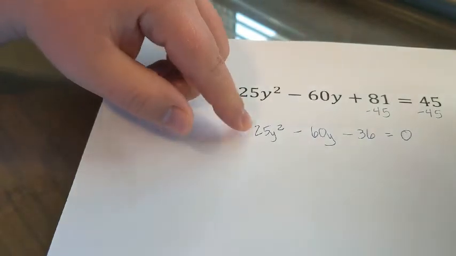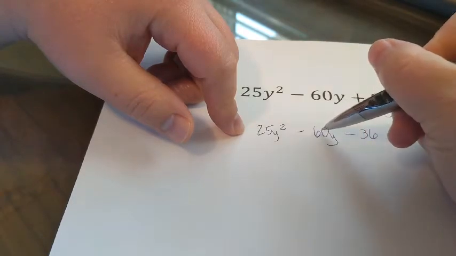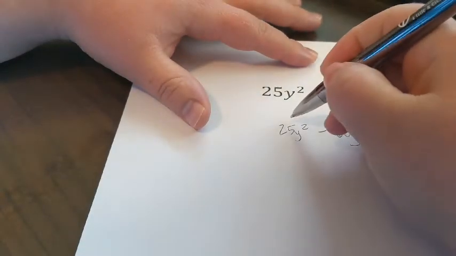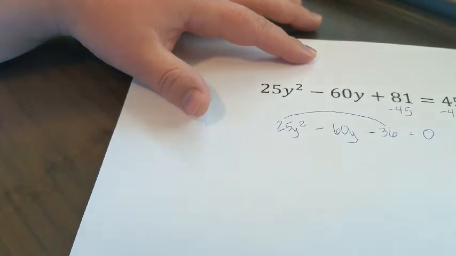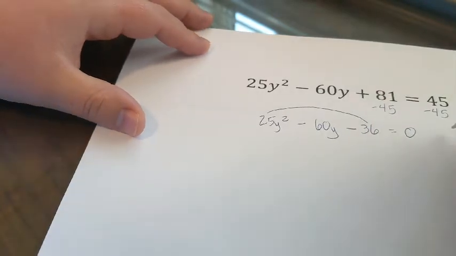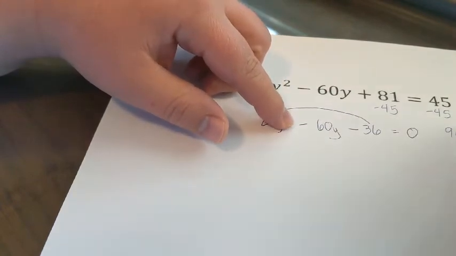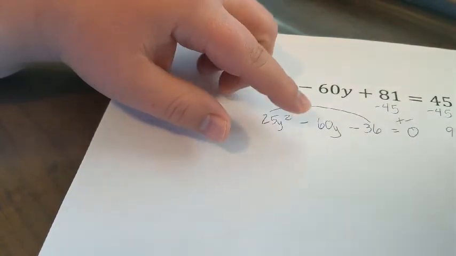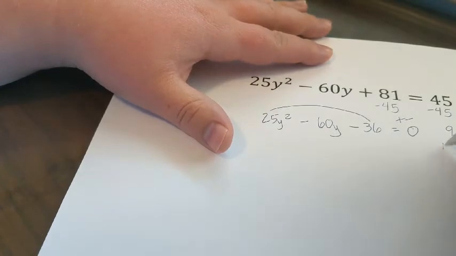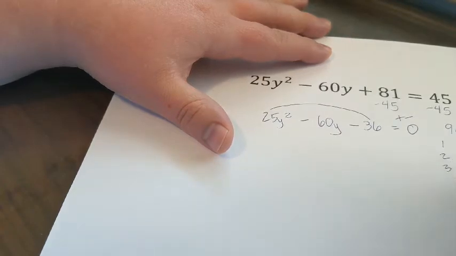So the only thing that can come out of 25 is 5. And 5 can come out of 60, but not 36. So we're going to have to rainbow this. 25 times 36 is 900. So this is going to be a fun one. Okay, then we have a plus and a minus, so we need it to subtract to 60. So 1 and 900, 2 and 450, 3 and 300.